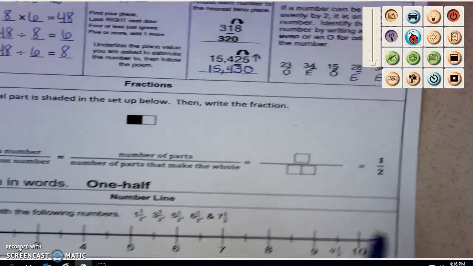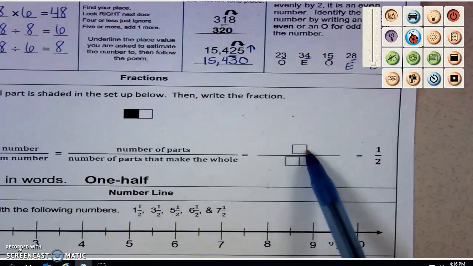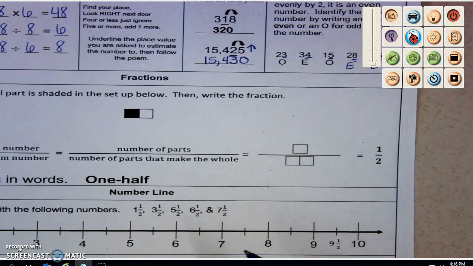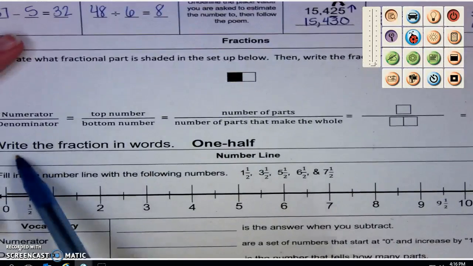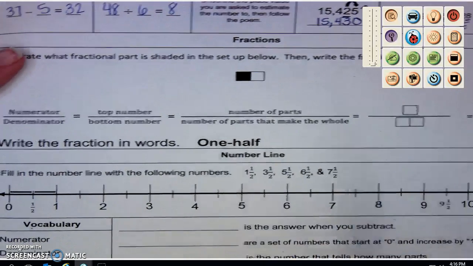All right, so in this one, they've already done it for you. They've just shown how to do it. So this represents 1 out of 2. Okay, and we write the fraction in words, 1/2. That's how we write it.